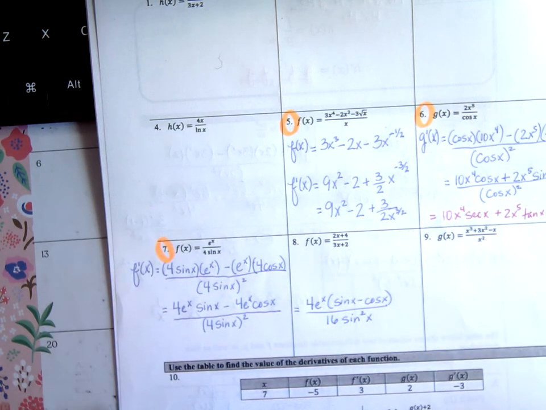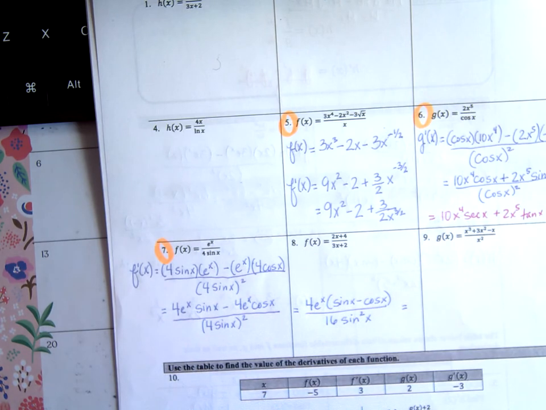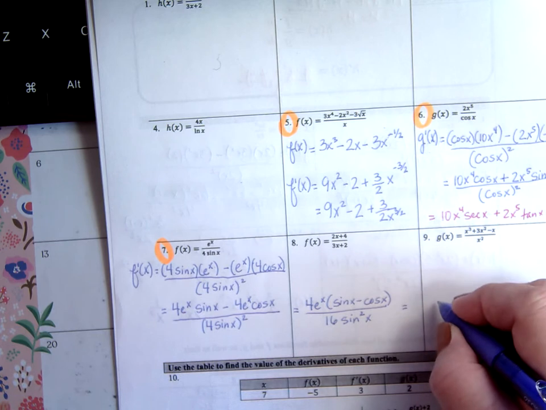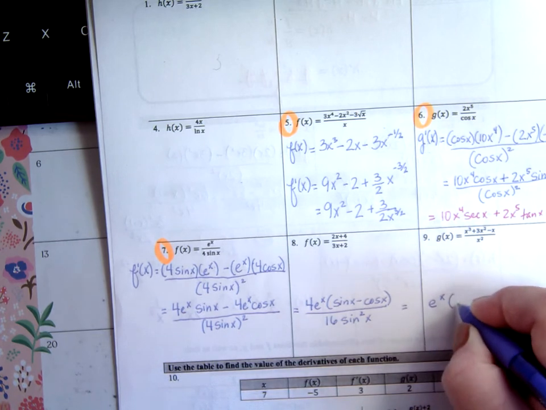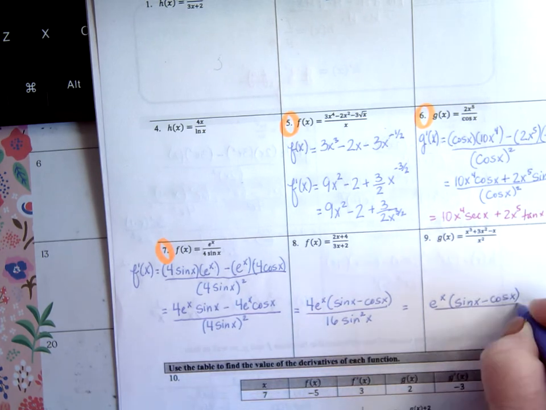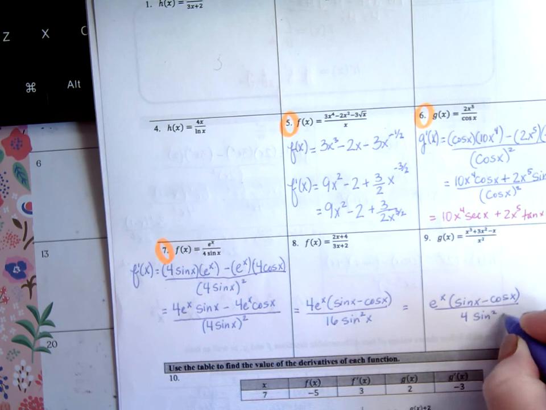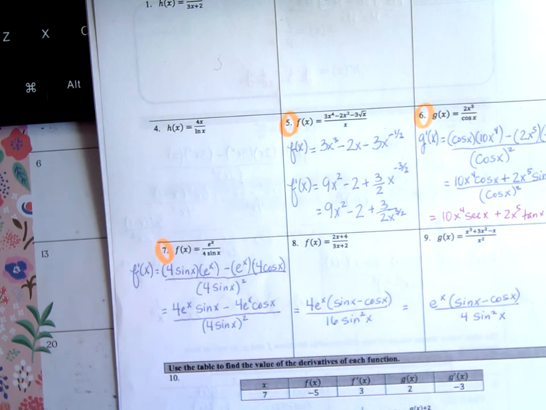Which makes me say then that my 4 and my 16 can cancel. And so I end up with an e to the x times sine of x minus cosine of x on top. And on the bottom, I have a 4 sine squared x. And that, yeah, I'm watching your chats there, we're all saying the same thing. That's really the best answer for this one.